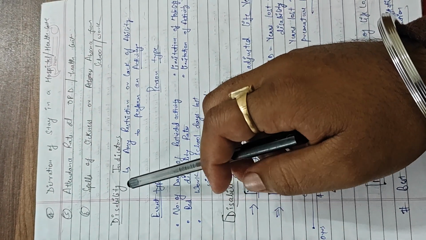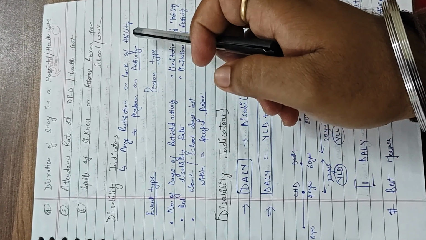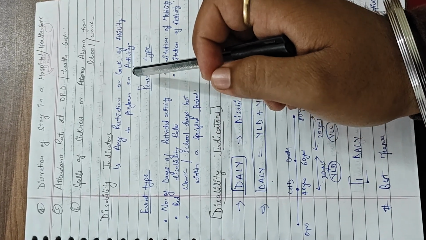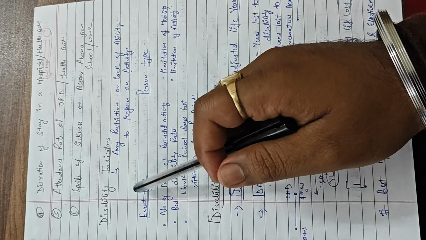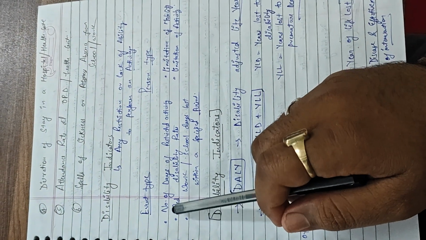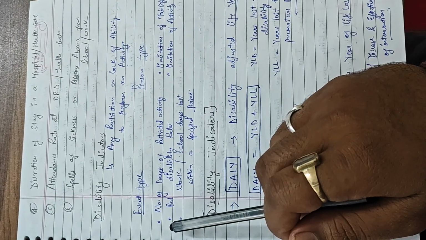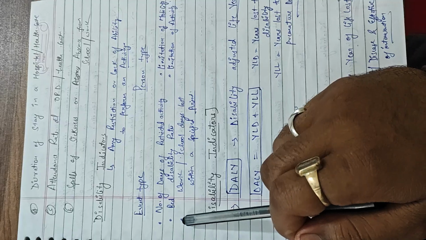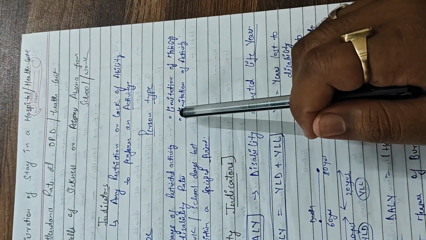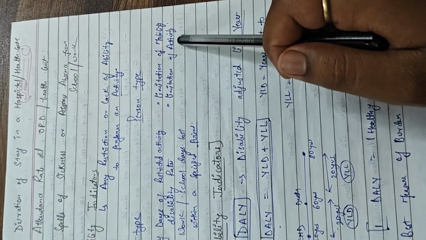Now, what do we mean by disability indicators? Disability means any restriction or lack of ability to perform an activity. If we are unable to perform our work or job, this can be event type or person type. Event type means the number of days of restricted activity, bed disability rates, and work or school days lost within a specified period. In person type, there is always a limitation of mobility or activity.